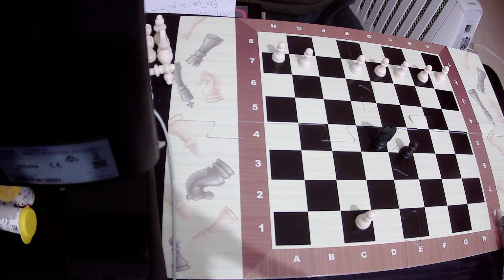So that is the advantage of the pawn that no other tool can do, that process that is called crowning. This situation is called crowning.